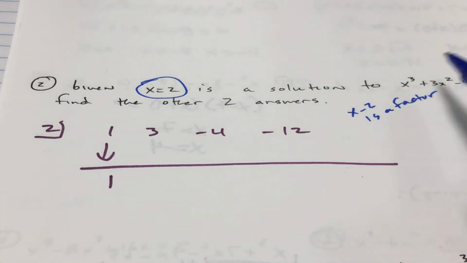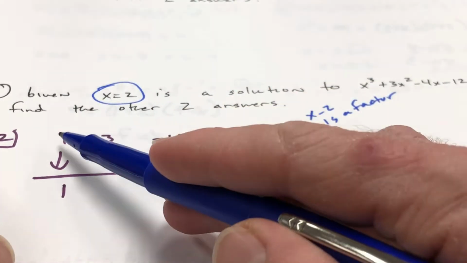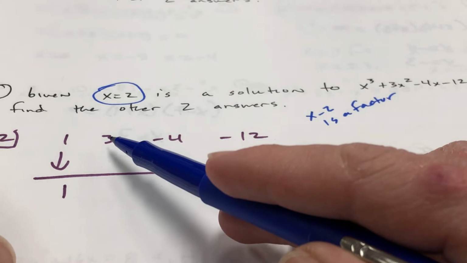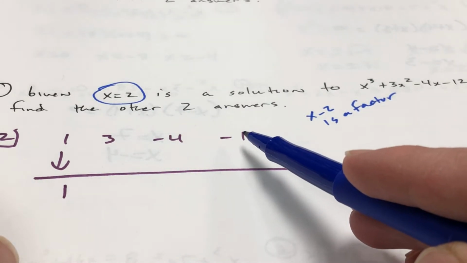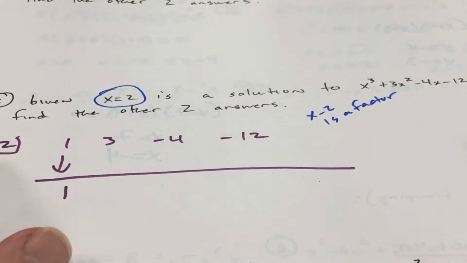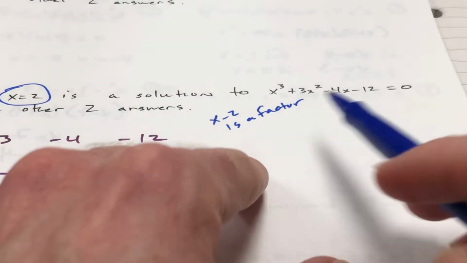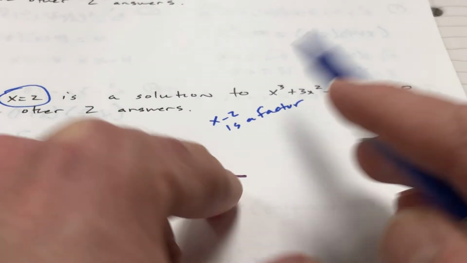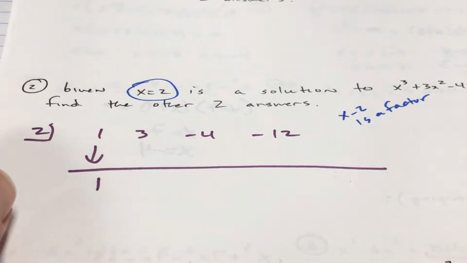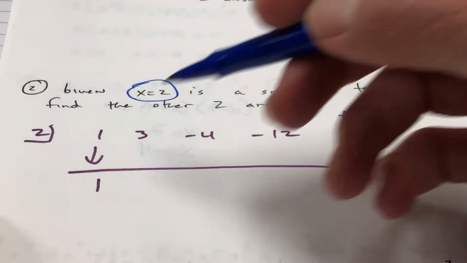So I got 1x to the third plus 3x squared minus 4x minus 12. I put a 1 here for 1x to the third, 3 for 3x squared, negative 4 for negative 4x, and negative 12 for negative 12x to 0, or the constant. We always bring that first term down, because I'm really doing 1x to the third divided by a single x. Bring 1 down, and then for synthetic division, the 2 operations I do are multiply and add.